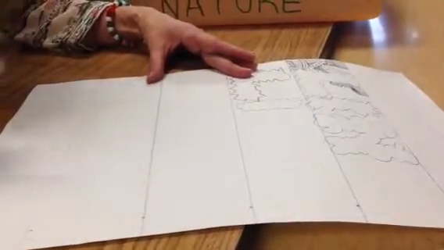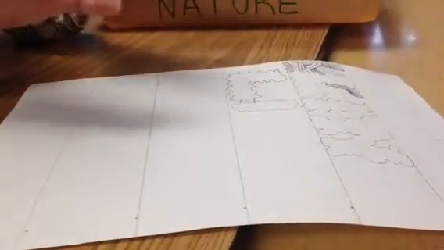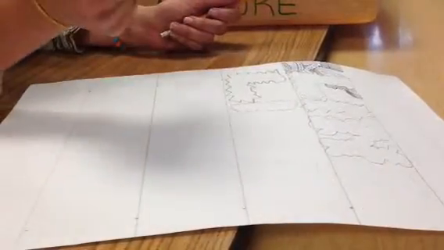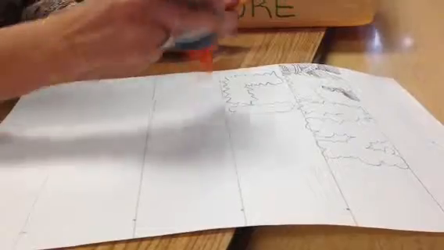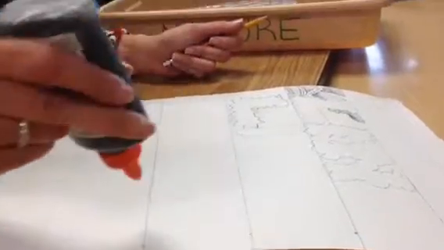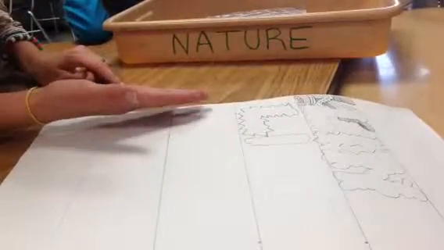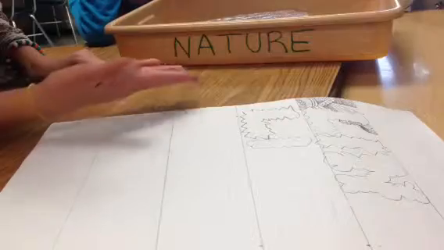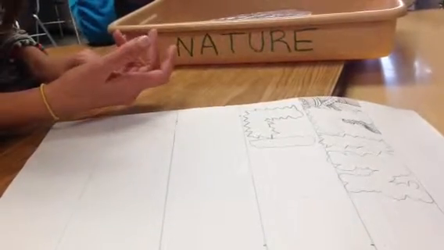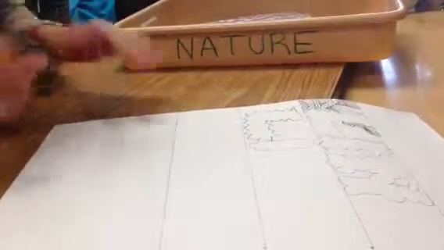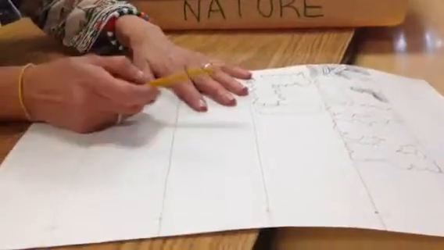Another thing you could do is create your own texture by taking some Elmer's glue and making really cool patterns on a piece of paper. Let those dry, and then you would take that and put it underneath the artwork, and that could be your own textural plate.